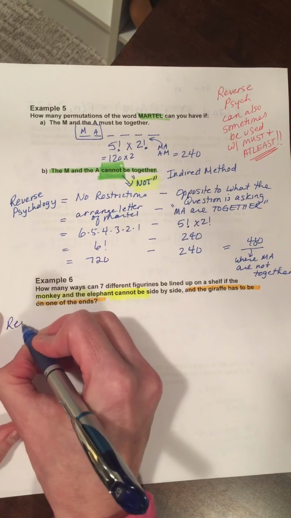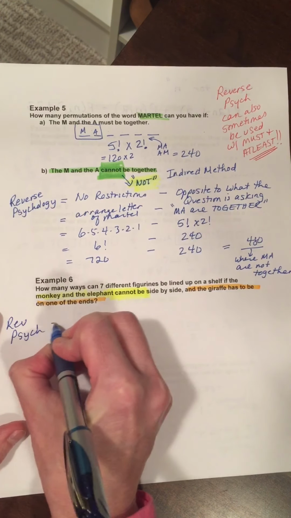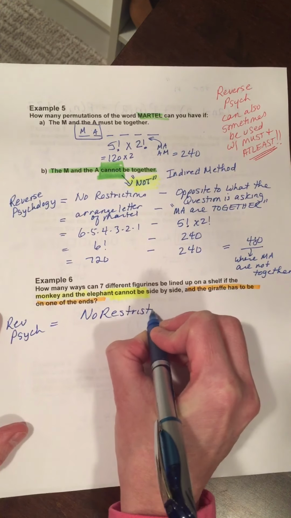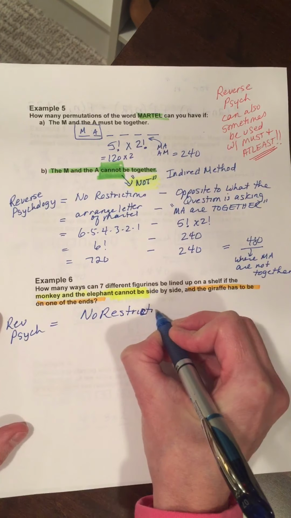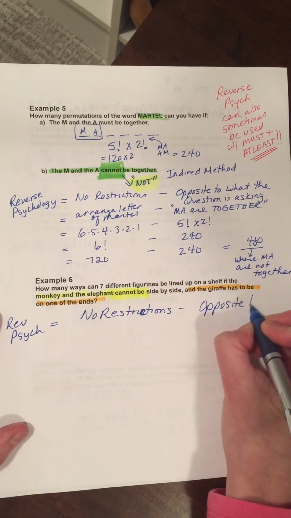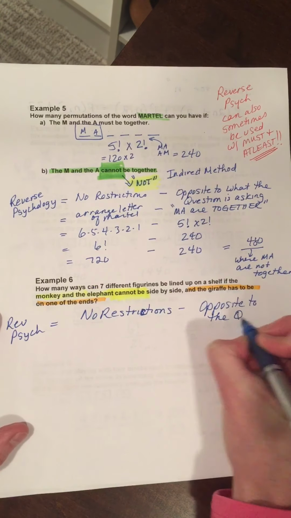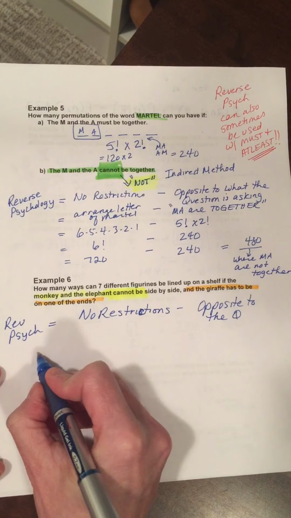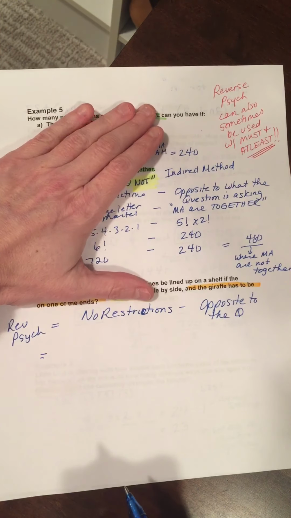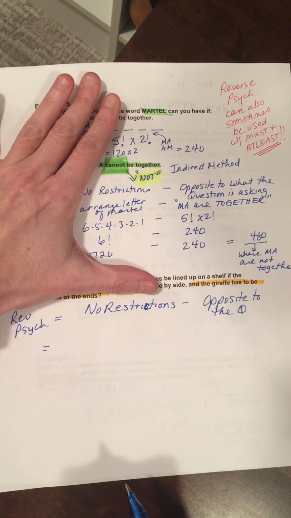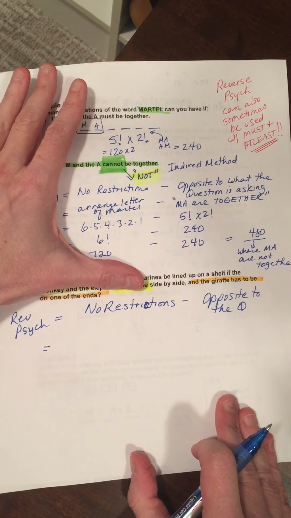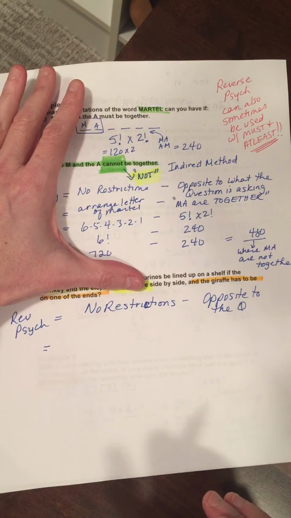Let's start with our reverse psych formula. I like to write it out in words for myself. No restrictions minus opposite to the question. Okay, let's think about no restrictions. No restrictions would have everything in the question except the whole not element. Everything else in the question would be viable except the not.